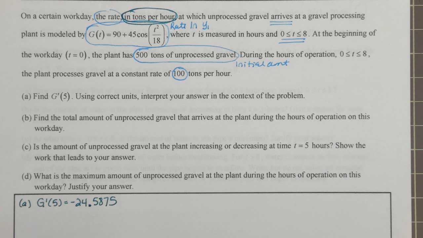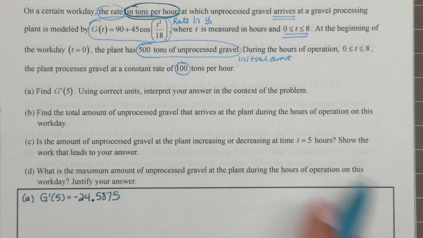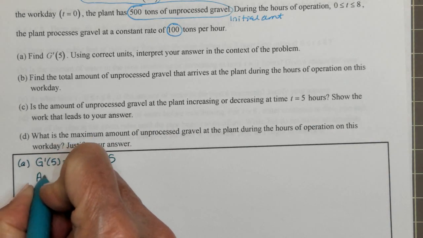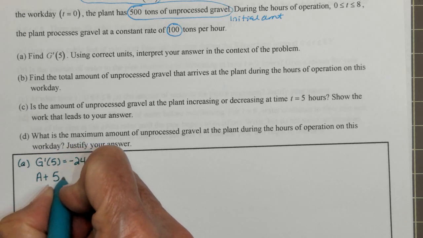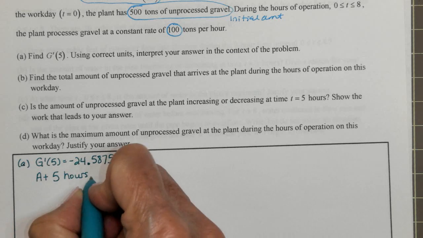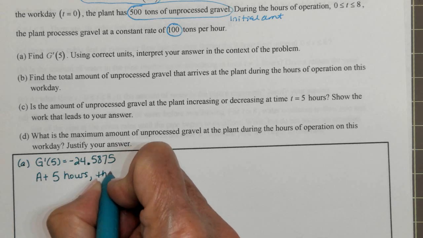Well, G prime's units would be tons per hour per hour. It's the rate of the rate. It's the rate that G is changing. So I'm going to say what it is. I like to begin with my time. So at 5 hours, the rate.